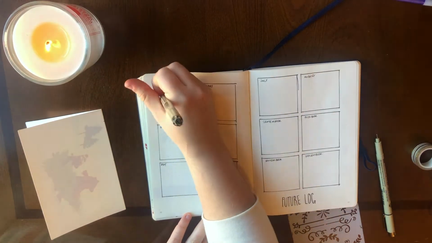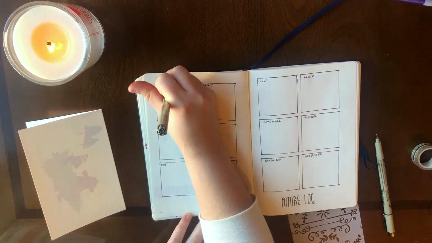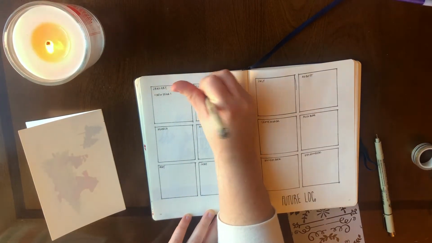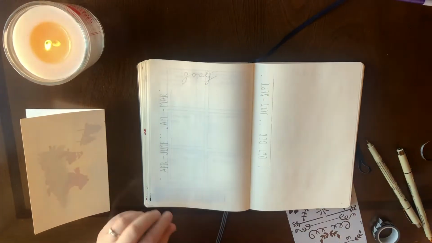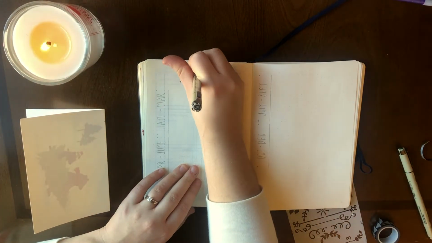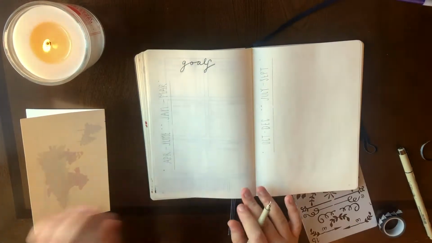And so this is how the future log turned out. I have a month, and this is where I'm showing you how you can write things that are upcoming. I noticed that 2020 is a leap year, and so a lot of holidays are on really good days. So check that out, it's pretty cool.